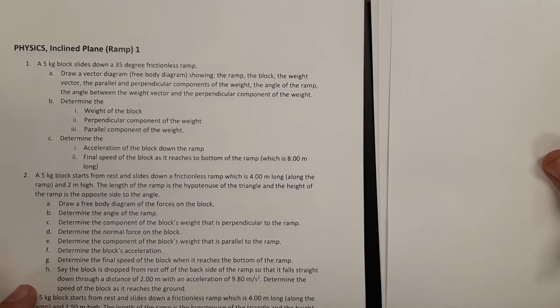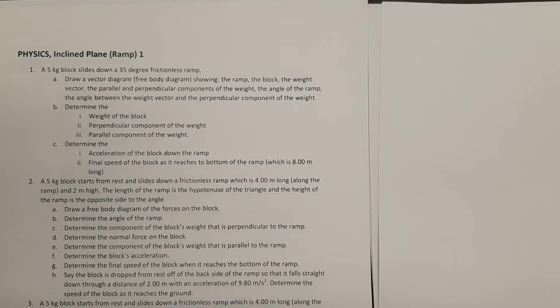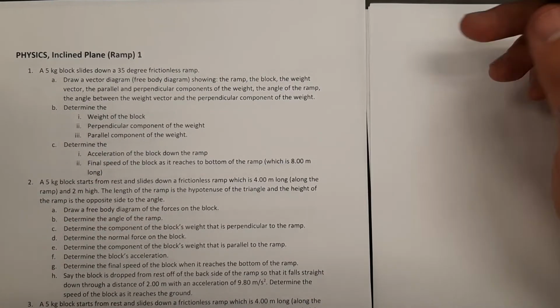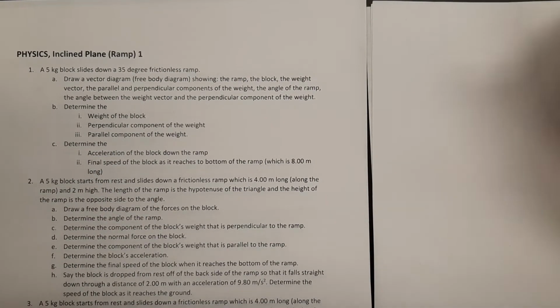Okay, so we're going to be doing some guided practice for all three of the ramps problems. I'm not going to be plugging in numbers, just going to be talking about how you're going to be finding your numbers so that we can jam on through the entire thing in one video. So first thing, we got a 5 kilogram block sliding down a 35-degree frictionless ramp.